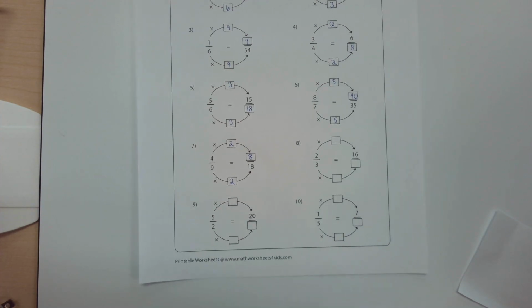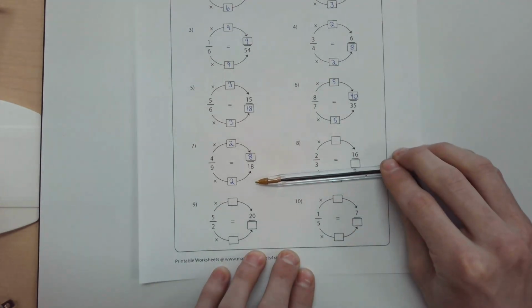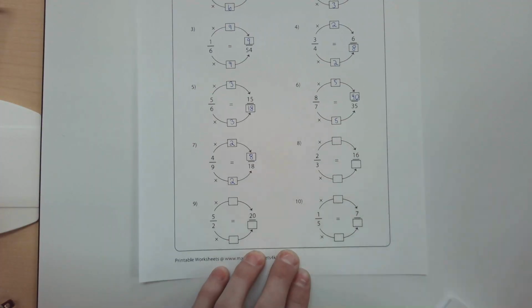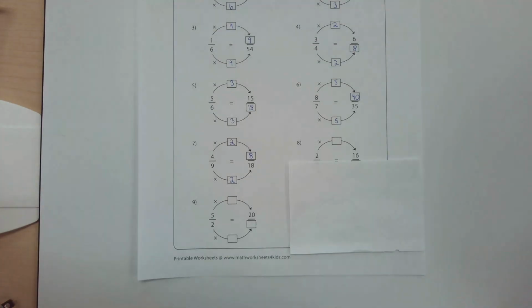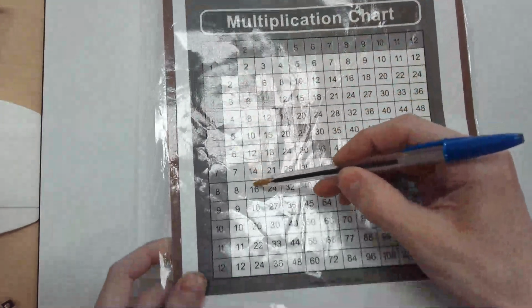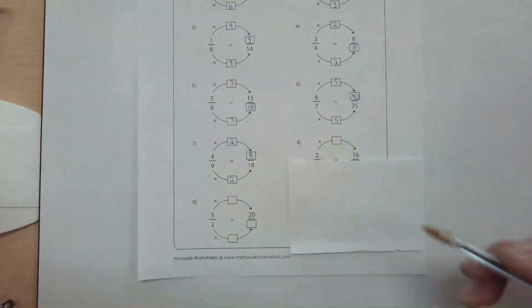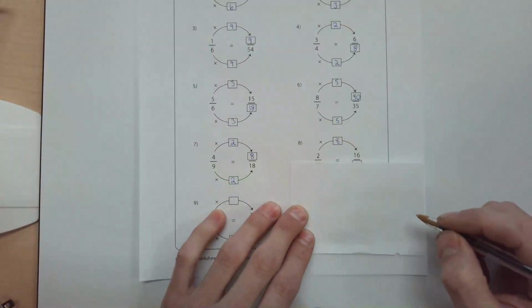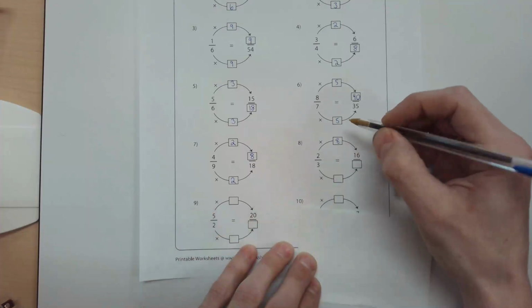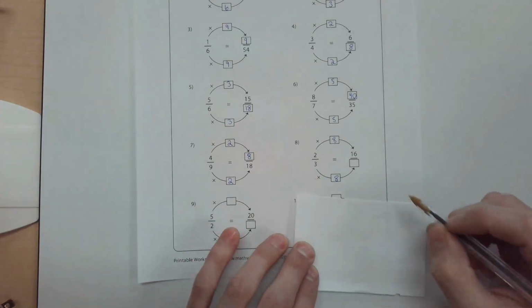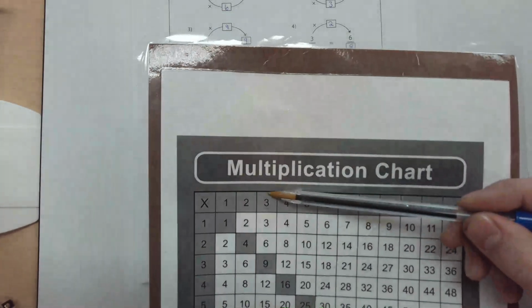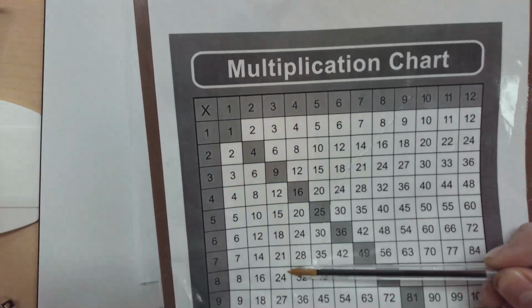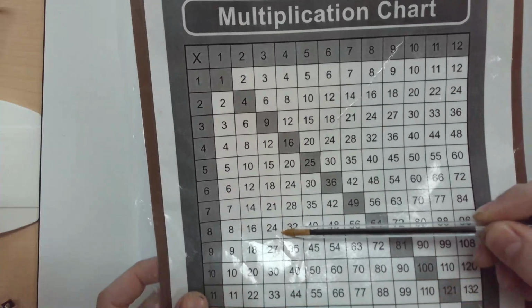Number 8, we're going to be dealing with the top first. 2 times a number is 16. 2 times 8 is 16. Let's bring this 8 to the bottom. And now we have 3 times 8. 3 times 8 is 24.